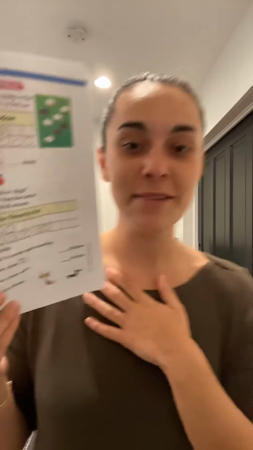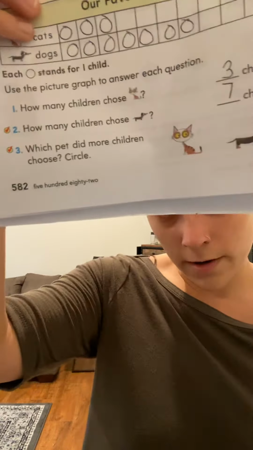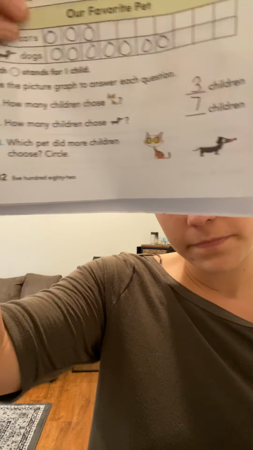Goodness gracious, I can't stop sneezing. Okay, our first question. How many children chose cat? Well, do I have to go back and count again, or did I put my answer on the side? I put it on the side, so I know there are 3. How many children chose dog? 7. And which pet did the children like more? They like the what more? The dog more. Good. Circle the dog.